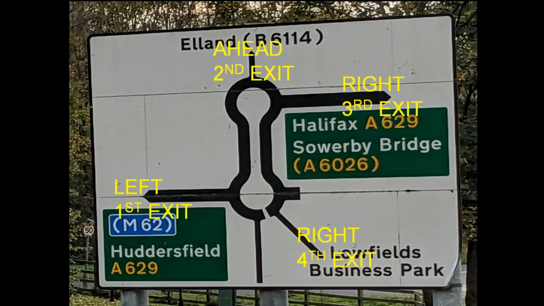The roundabout underneath the dual carriageway again, just seen from a different angle. So this time we're coming from Rastrick, approaching the roundabout. Left first exit takes you back onto the dual carriageway up to the M62, also towards where the test centre is in Huddersfield. Ahead second exit all the way through under the bridge and then off towards Elland, or right third exit again under the bridge all the way round and off, back towards Halifax, or all the way round, so making this sort of spectacle or bonio shape, and then right fourth exit would be Lowfields.